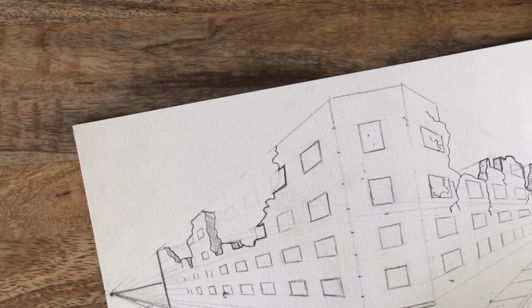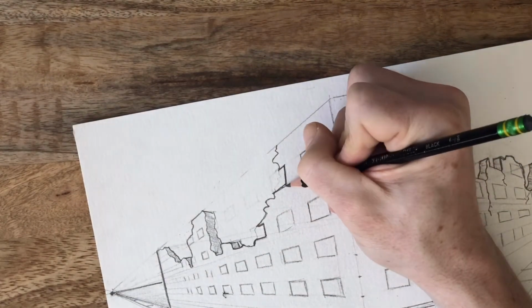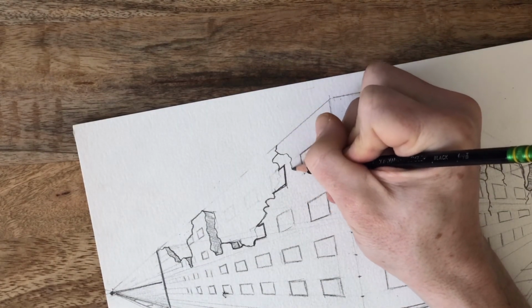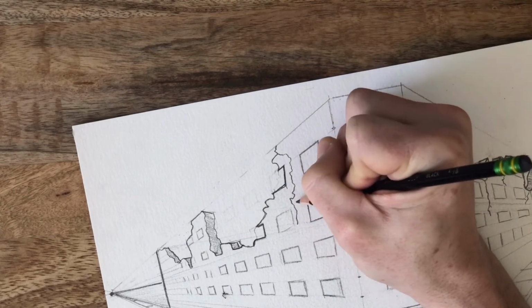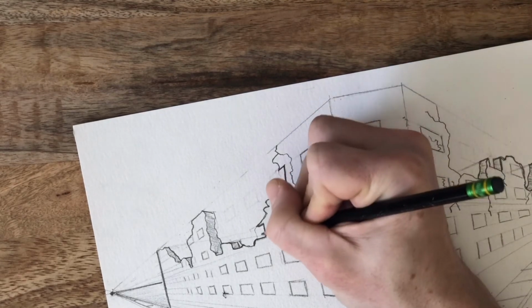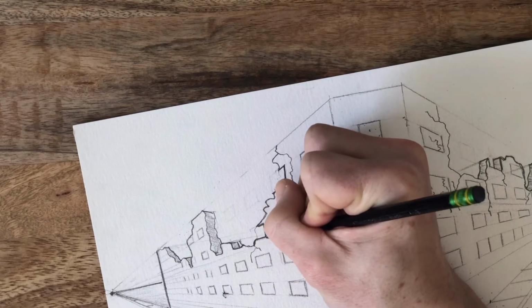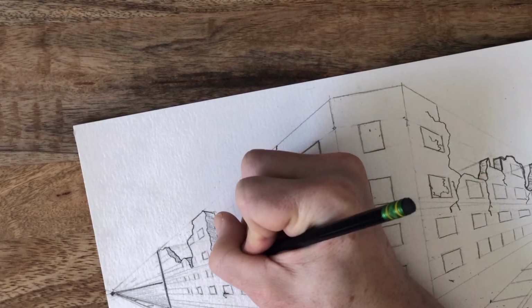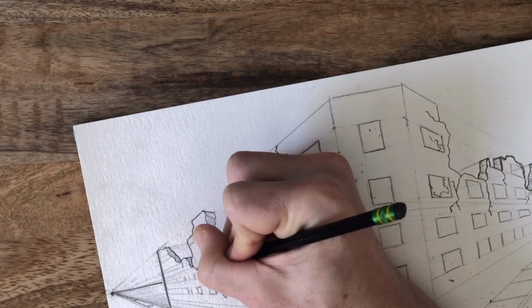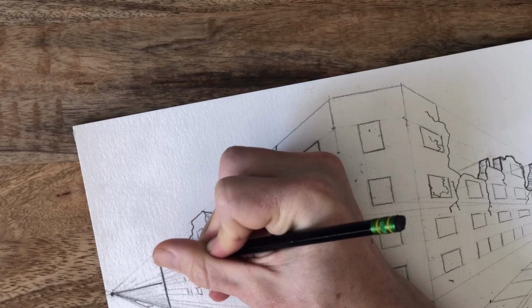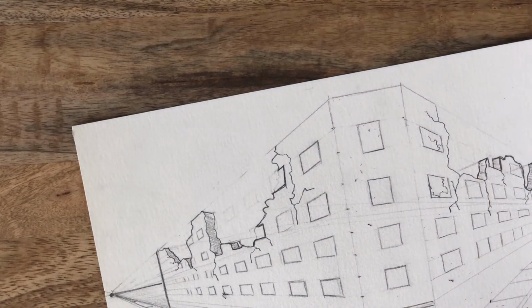I have now broken apart both the sides of my building. Again, looks better if you go through and make these cracking lines, especially when there's like angles where it comes. And then in the back, the cracking lines would be shorter and smaller because it's getting closer to the vanishing point.